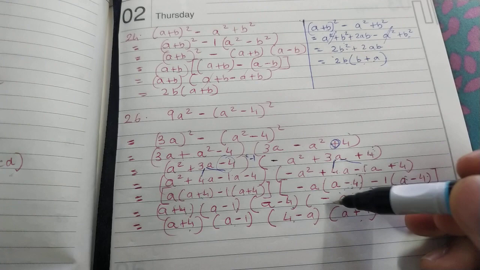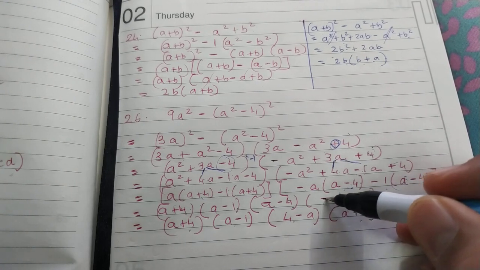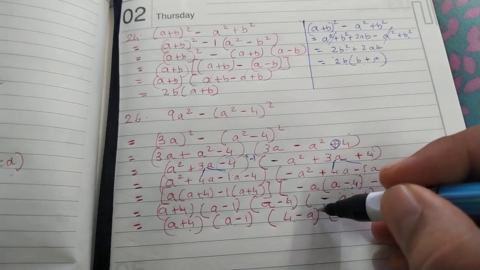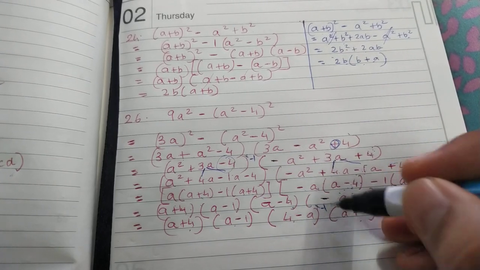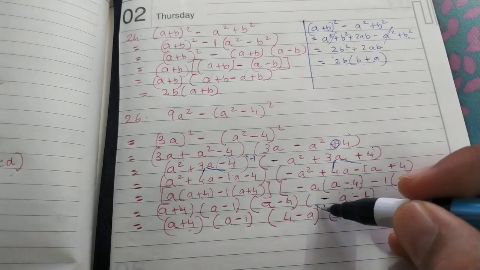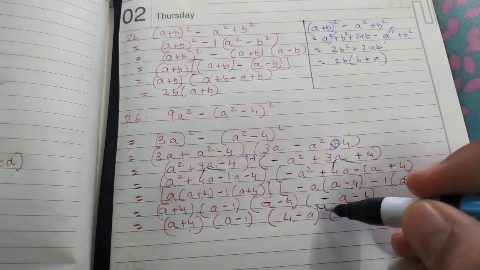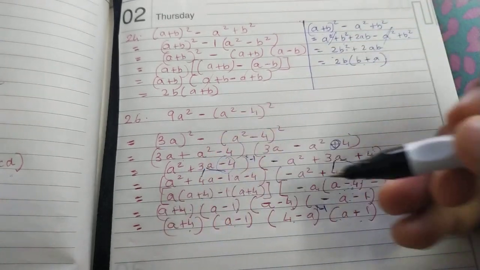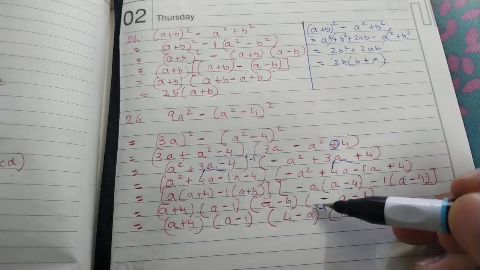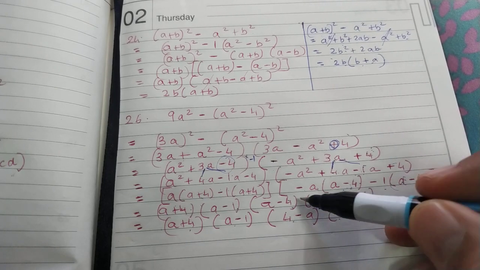But in the final answer, we can't leave a minus sign in the first term of a bracket. We'll have to take it out. So it'll become minus 1 out. Remember, it's a multiplication here. And the signs inside will change. It'll become a plus 1. But what do I do with minus 1? I can't just write it in the beginning and be done with it. Rather, let me absorb this minus 1 into one of the brackets.